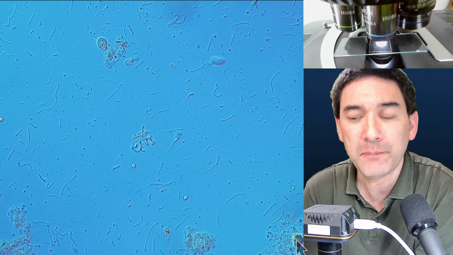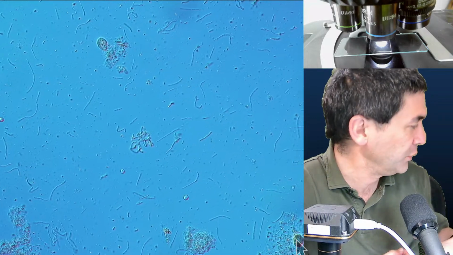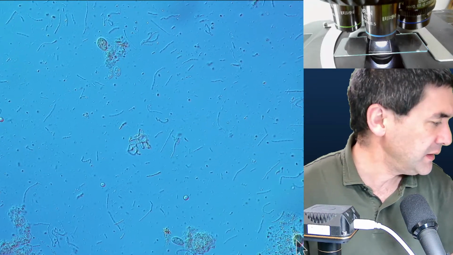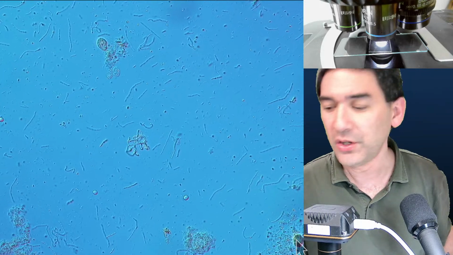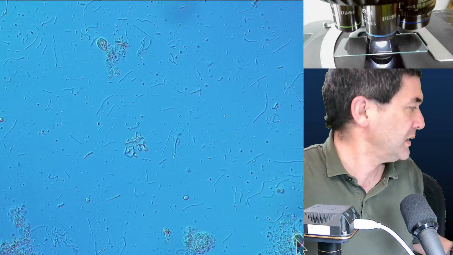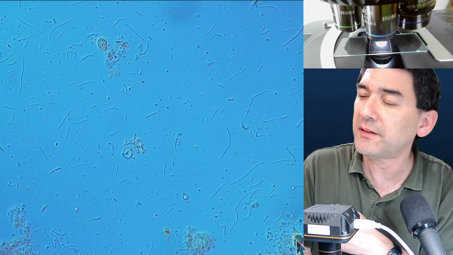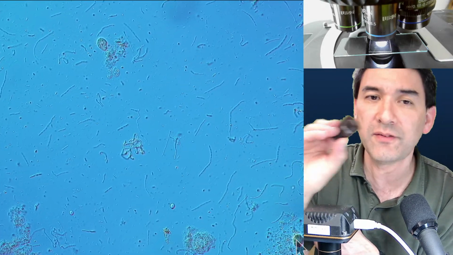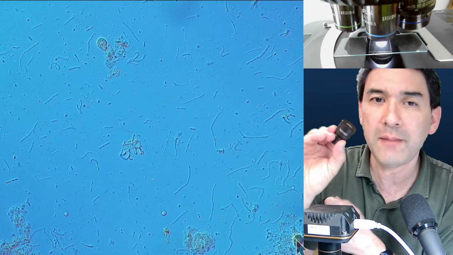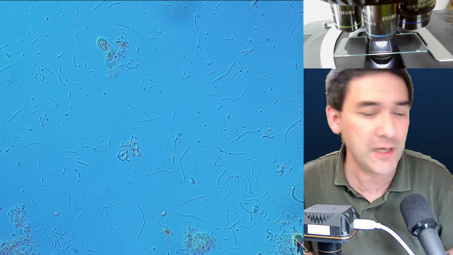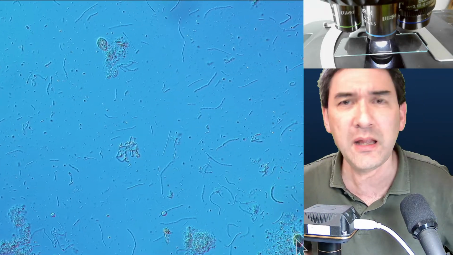However, when people say that they magnify 2,000 times, sometimes what they do is use eyepieces that magnify more. For example, this one only magnifies 15 times, but there are eyepieces that magnify 25 times, and this way you can artificially blow up the magnification. It's just a marketing thing.